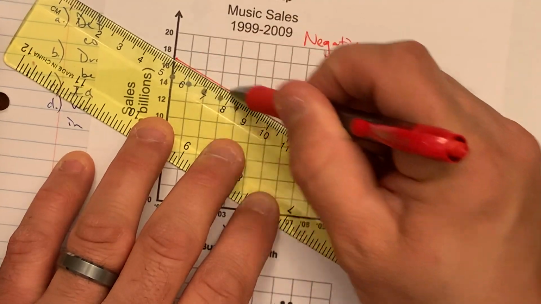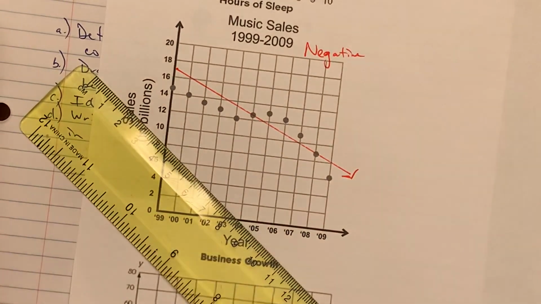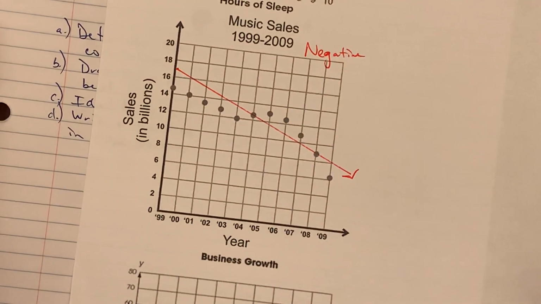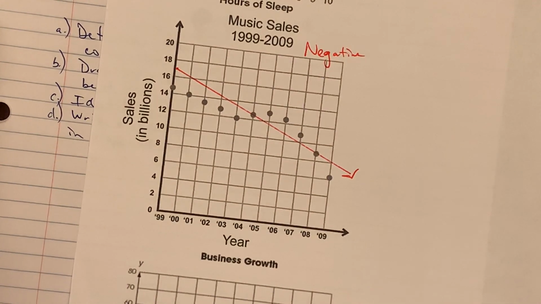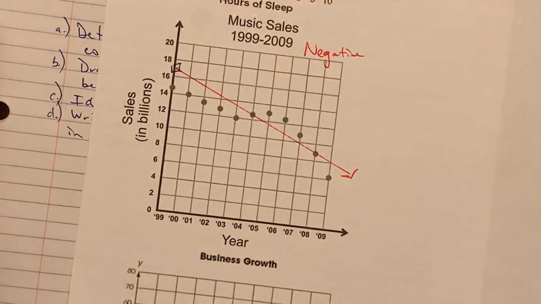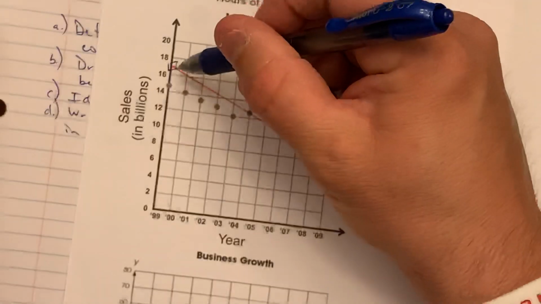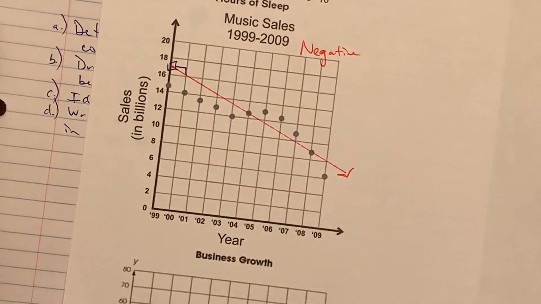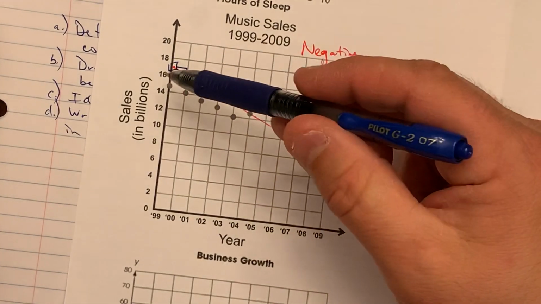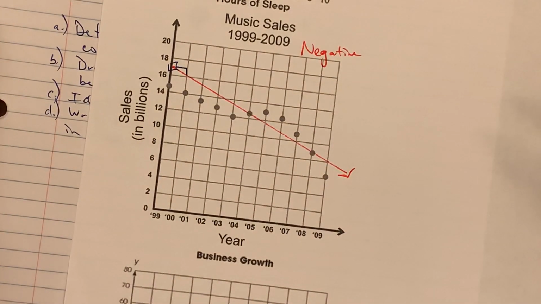I think my line of best fit's right about here. I don't know, this looks about like the average here. I see my y-intercept here. Looks like 17. I'm going to find my slope. Try to find a couple of good points here that we went through. I could almost just go from here to there. That looks almost fine to me. Looks like I went over 1 year and down 1 billion in amount of sales.